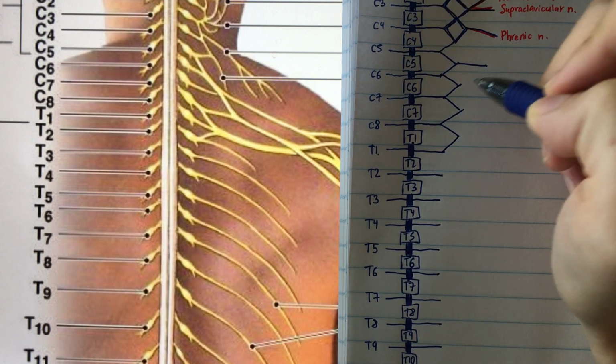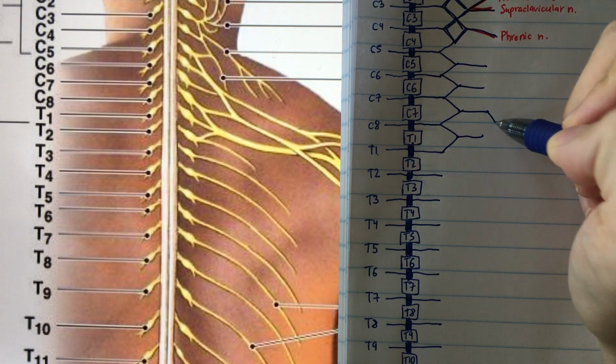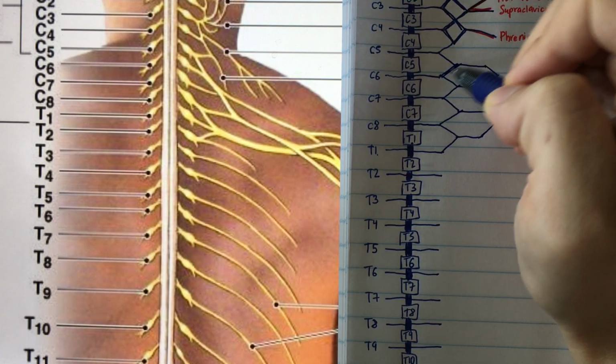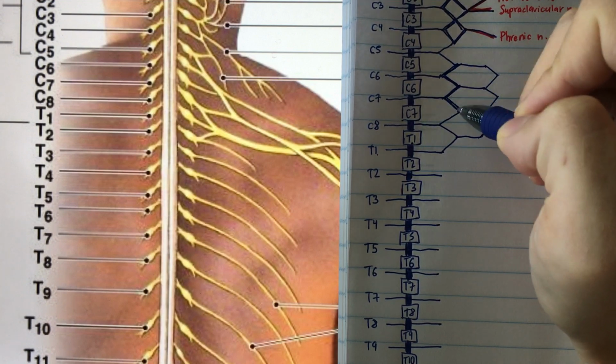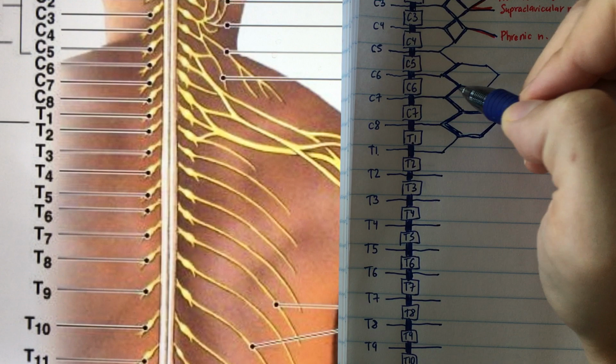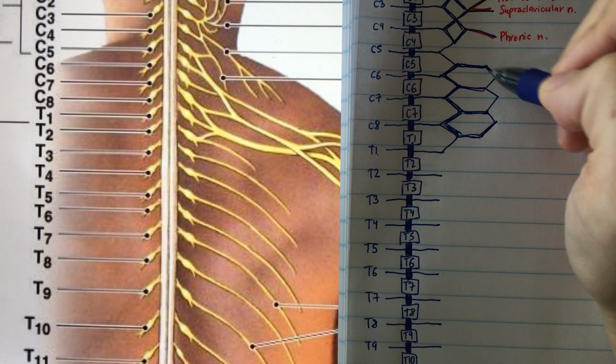Okay, there's going to be more overlapping of the nerves, intertwining of the nerves of the plexus. I'm not going to draw all of it out. Just going to make a little kind of like a diagram of that.